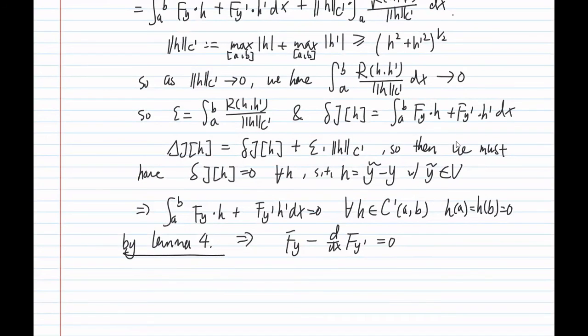And then we just apply lemma 4, and that gives us the final result, which is the Euler-Lagrange equation. And that is a necessary condition for an extremum.